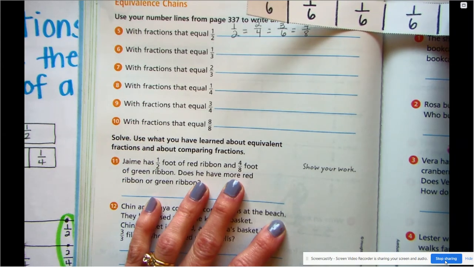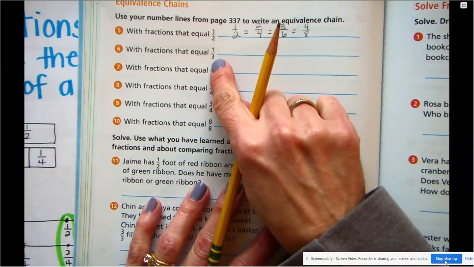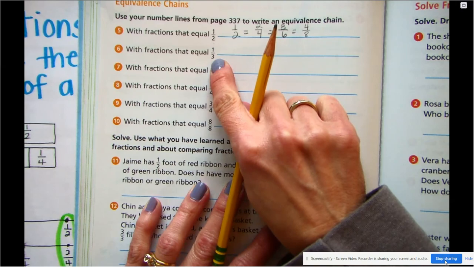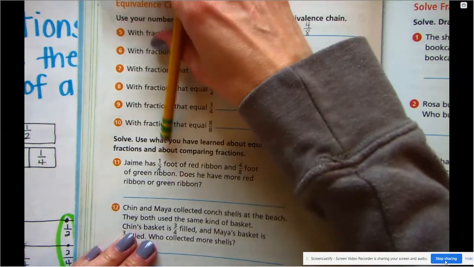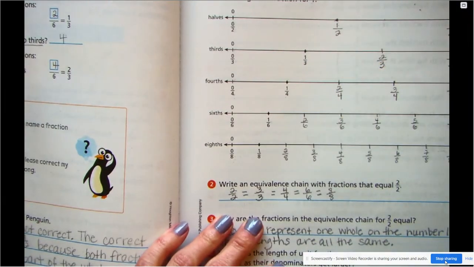What fractions equal 1/3? Okay, so thinking about what's the same as 1/3. Let's look on our page previous, and let's try to prove it with our fraction strips. So here's 1/3. Okay, I want to look and see what fractions take up the same amount. So I'm just going to look straight down and decide. Okay.